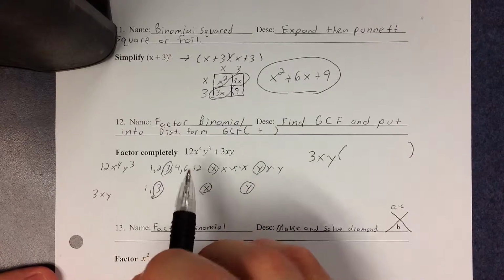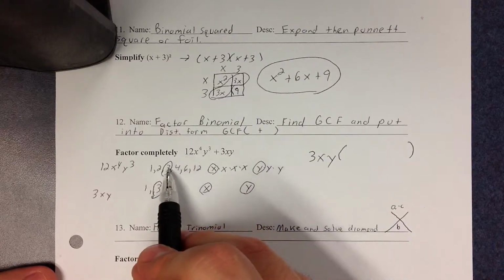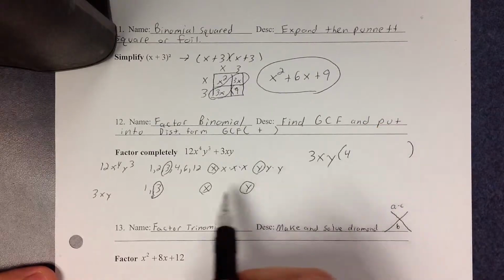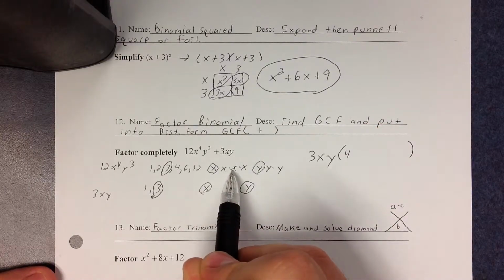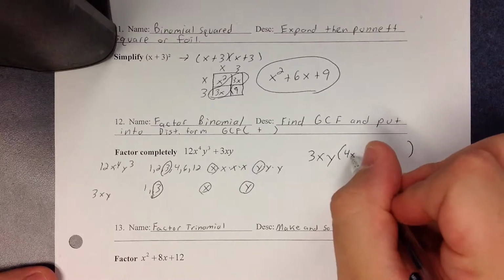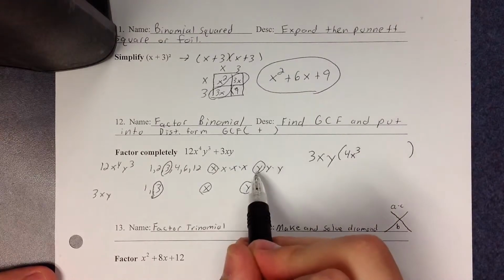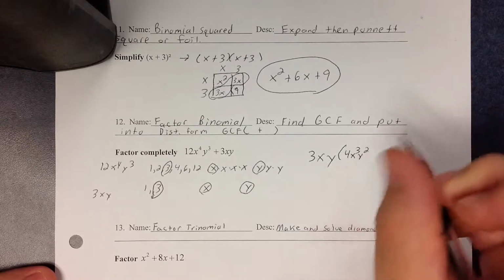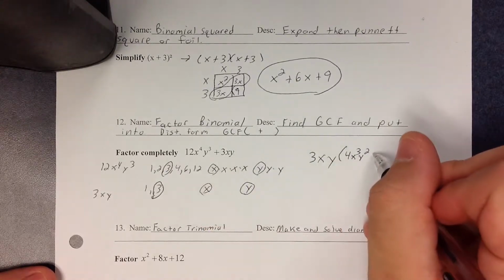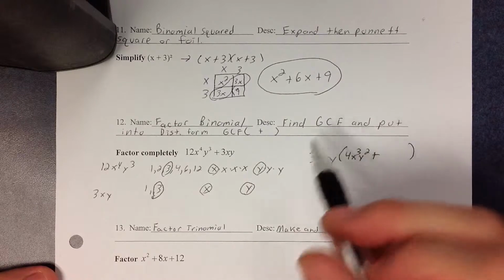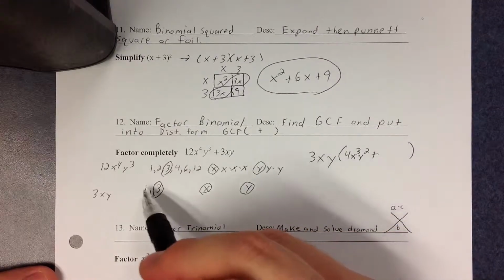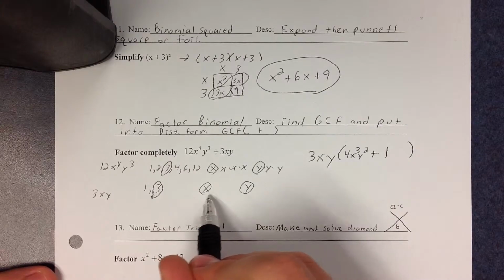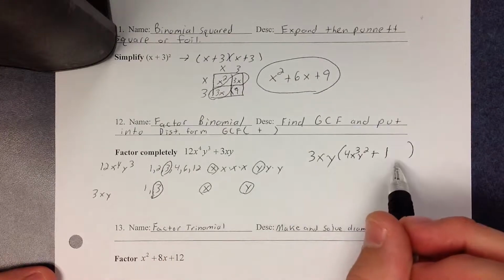So we think about, okay, what's left? Well, I need to get to 12. So 3 times what gives me 12? We know that's 4. How many x's do I have left? Well, I have 1, 2, 3. So that's x to the third. How many y's do I have left? 1, 2. So that's y squared. The plus sign's in the middle. And now 3 times what gives me 3? Well, that's just 1. And I don't have any x's left, and I don't have any y's, so I don't have to put anything after the 1.